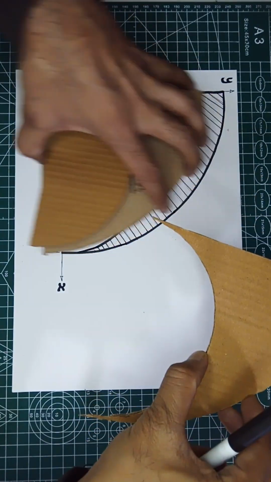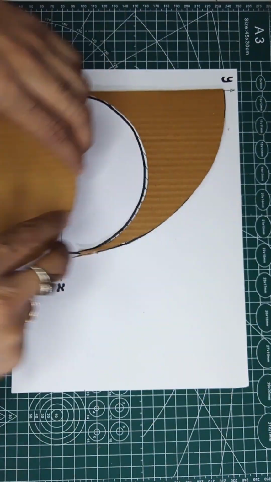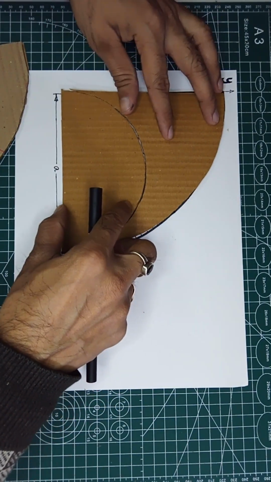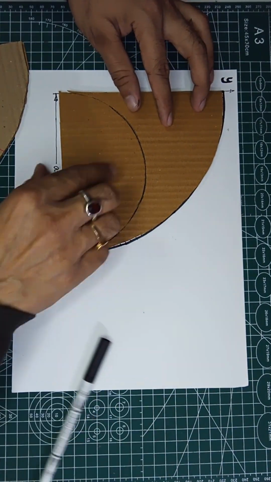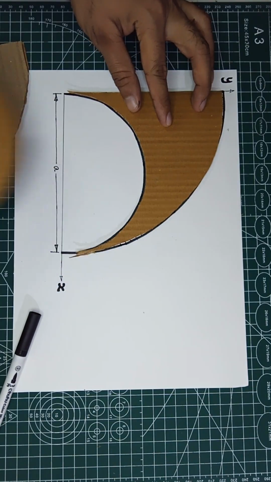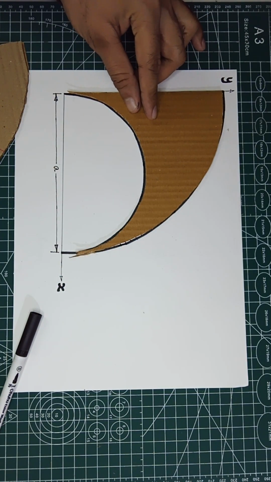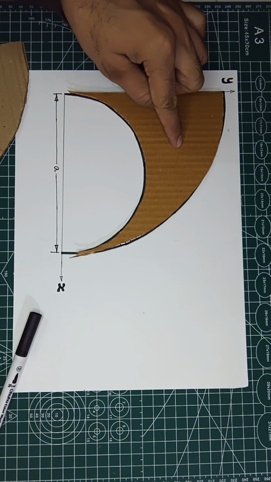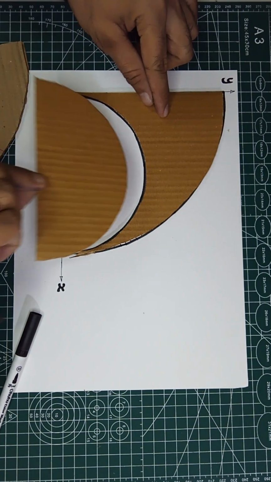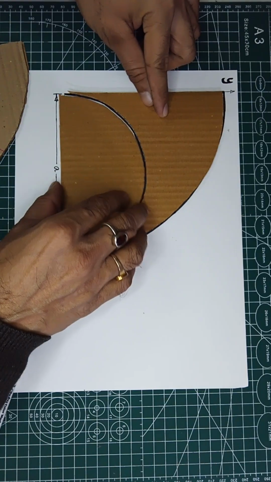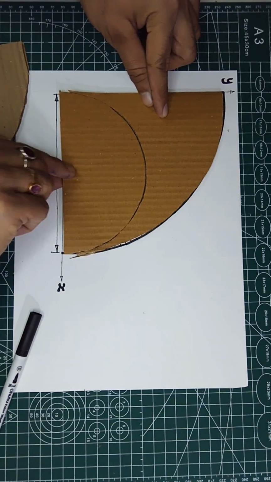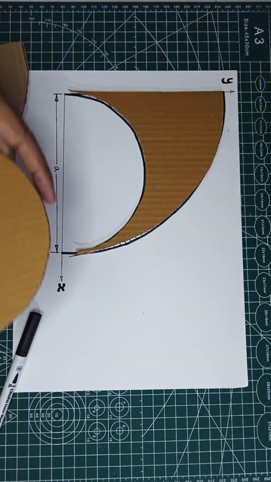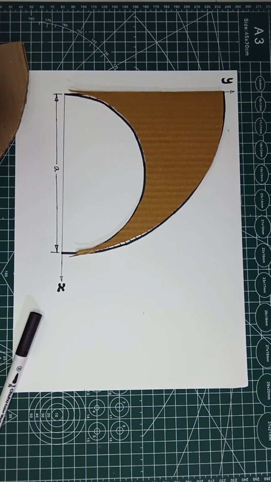So as if I have a quarter circle like this, then if I subtract this area from that, I will get this shape. That means this shape is nothing but this quarter circle minus this semicircle. First of all we have to understand that.